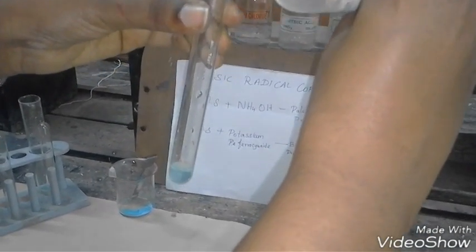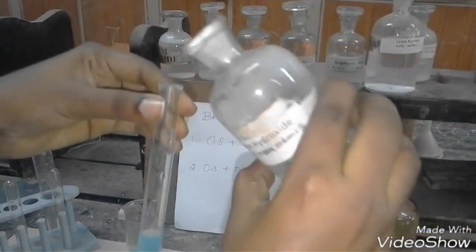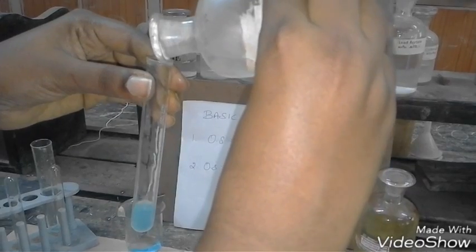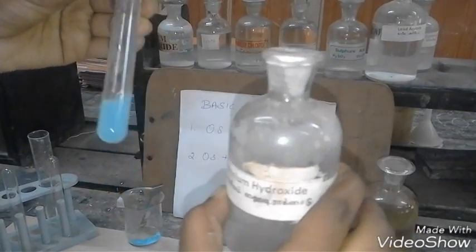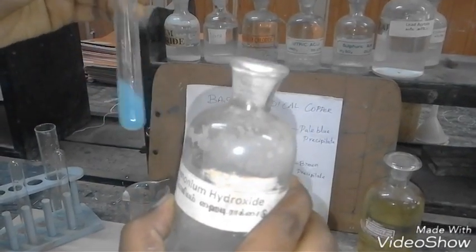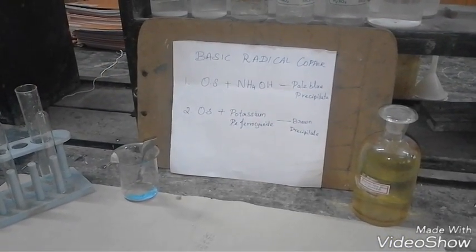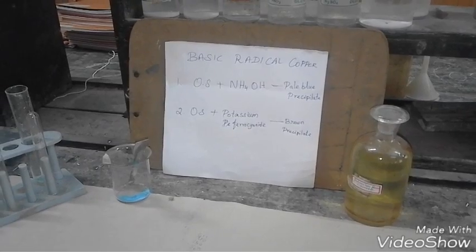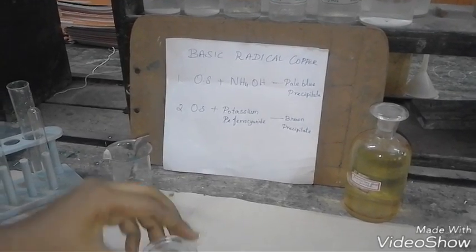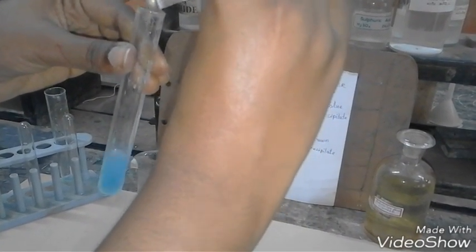ammonium hydroxide is added drop by drop till the solution gives a pale blue precipitate. If the ammonium hydroxide is contaminated, the pale blue precipitate will not form fast. Take fresh, non-contaminated ammonium hydroxide.